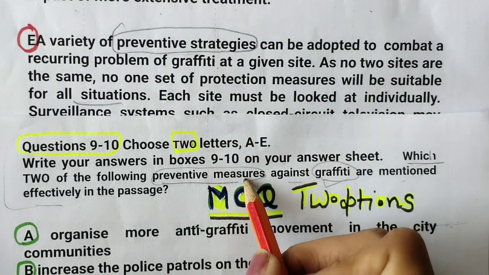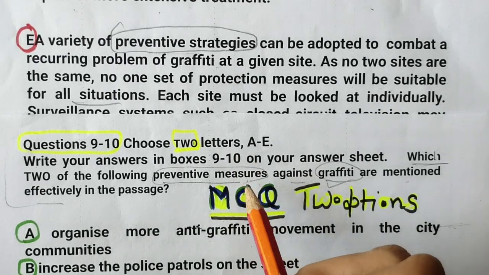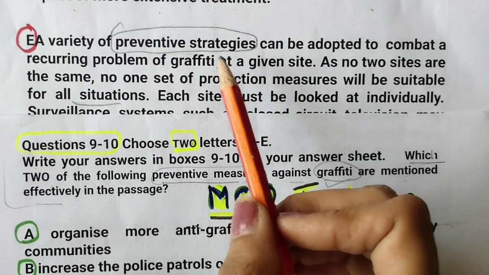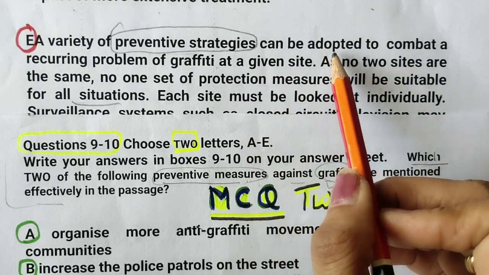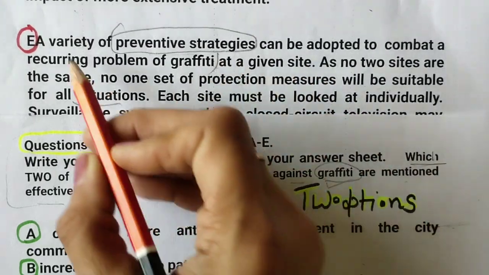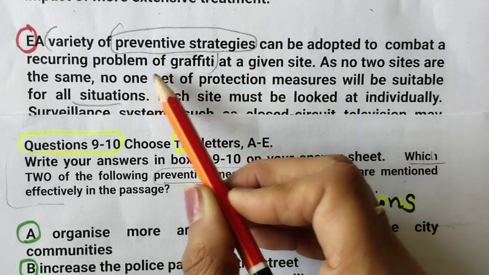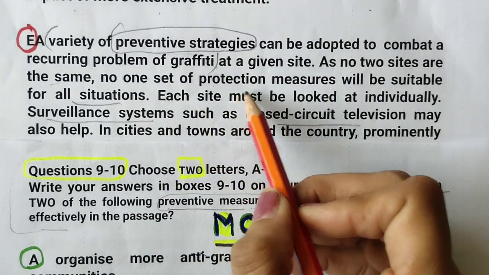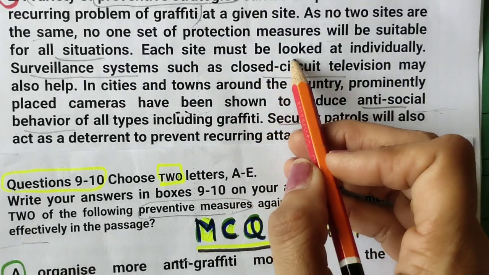So just learn the synonyms side by side when you are doing practice for IELTS reading. So measures, strategies can be adopted to combat a, see these beautiful words for IELTS writing task 2 also, problem and solution kind of essay. Can be adopted to combat a recurring problem of graffiti at a given site. So you can adopt this for a problem and solution essay. As no two sites are the same, no one set of protection measures will be suitable for all situations. Each site must be looked at individually.